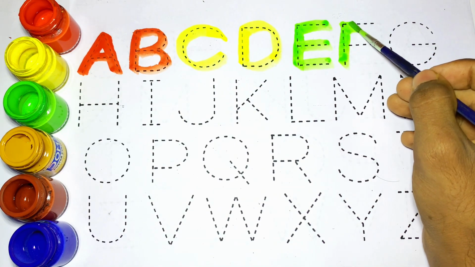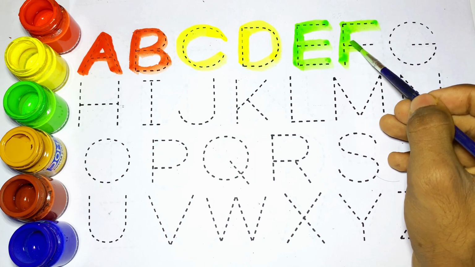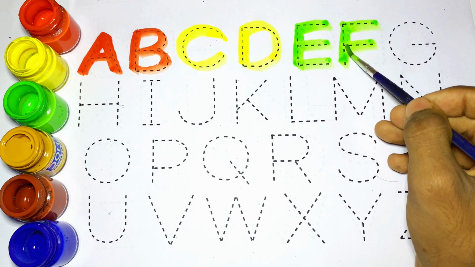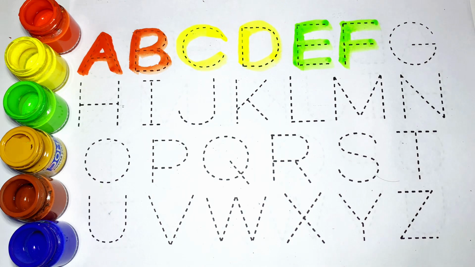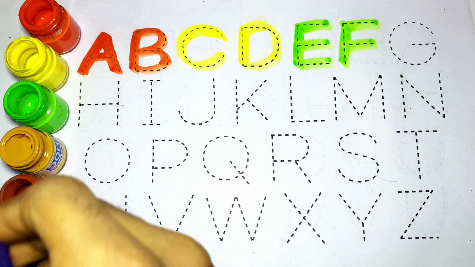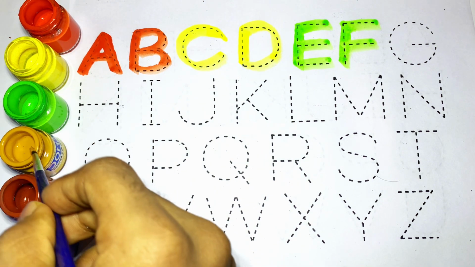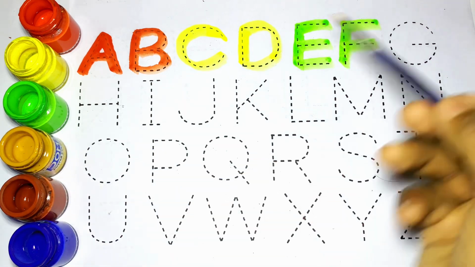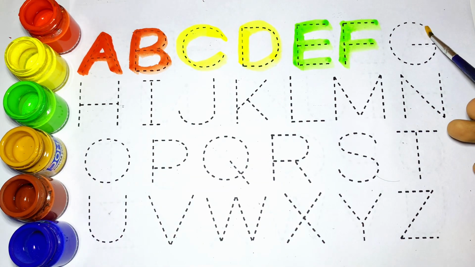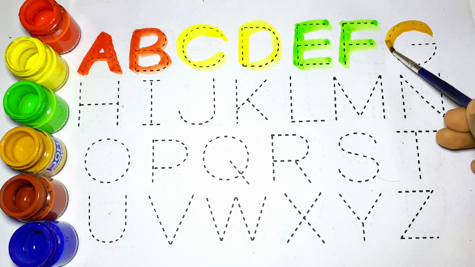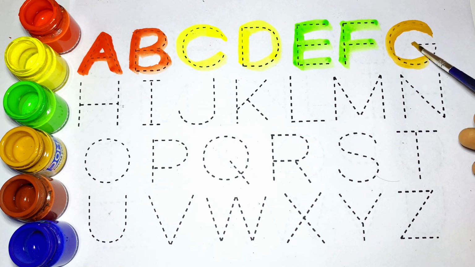F for fish, F for fan. The alphabet F. Kids, next G. G for God, G for glass. The alphabet G. And use yellow ochre color. G for God, G for glass.